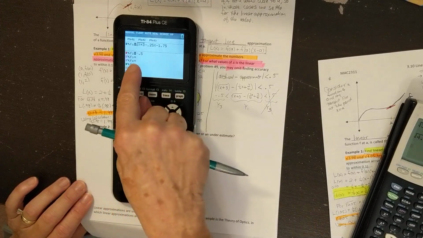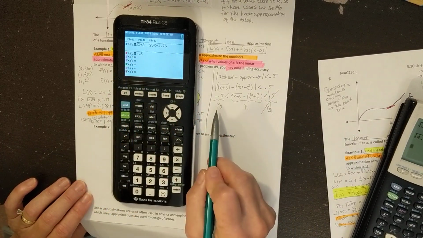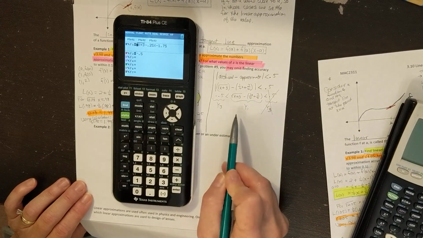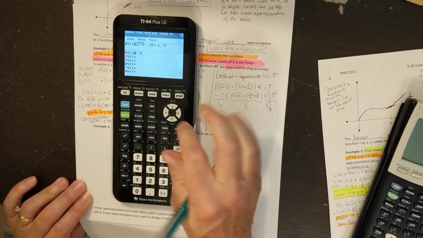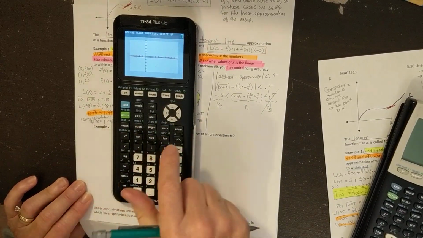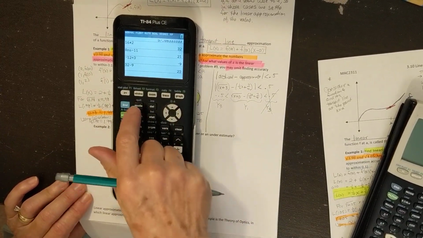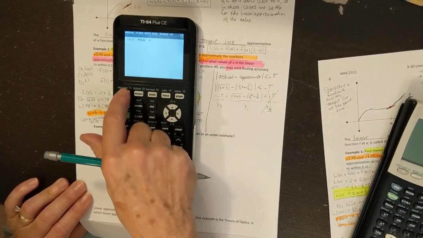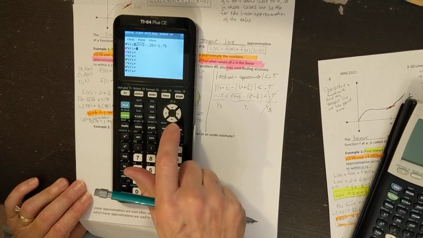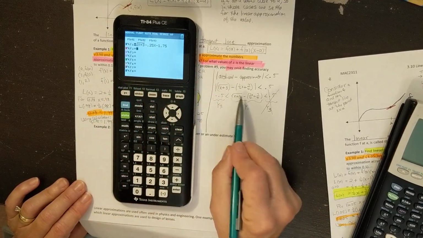So I put y1 is this, y2 is this, y3 is 0.5, and I'm going to graph it. Let me quit this, and let me graph. Oh, it's already graphed. So let me remove one of these so you can watch it come up. First, let's graph this middle part.